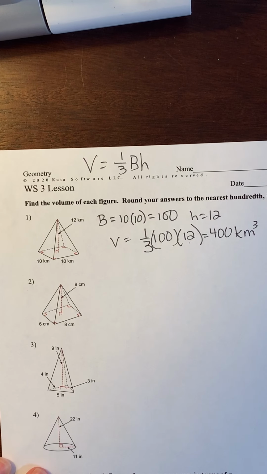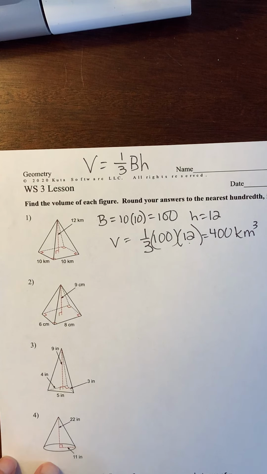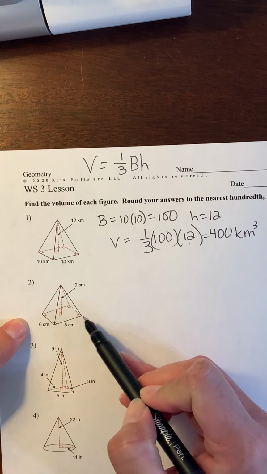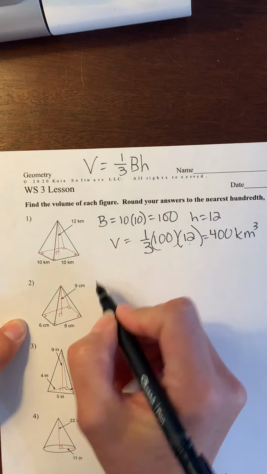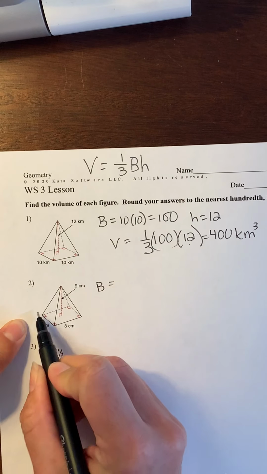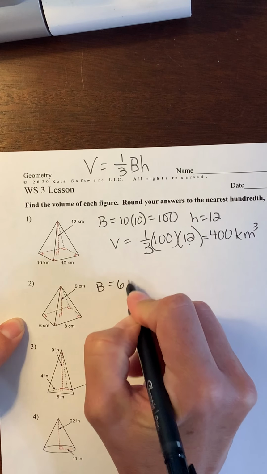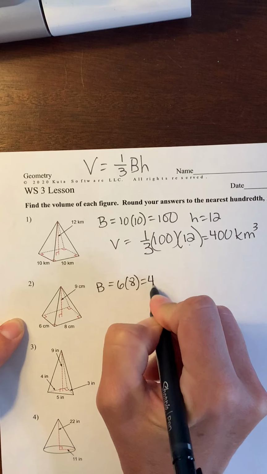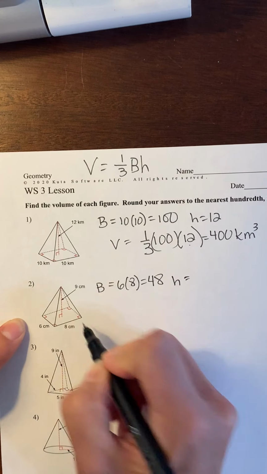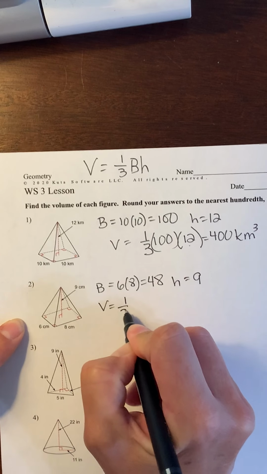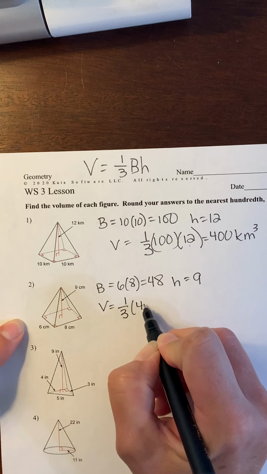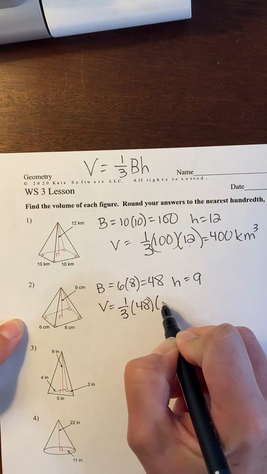All right, so the next one's pretty much the same deal. It's a rectangular pyramid because the bottom's a rectangle, no big deal. Area of the base is still 6 times 8, which is 48. The height of the pyramid is 9. So the volume is, don't forget, 1/3 area of the base times the height.